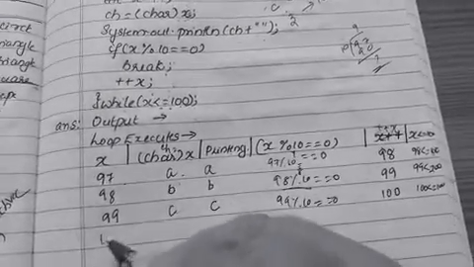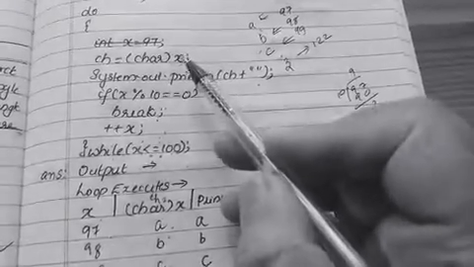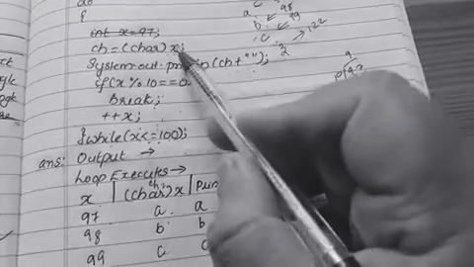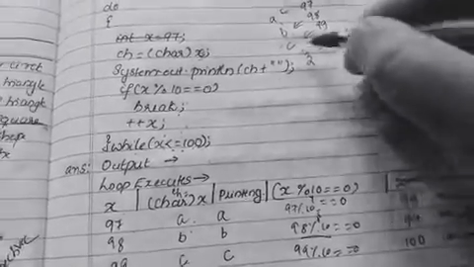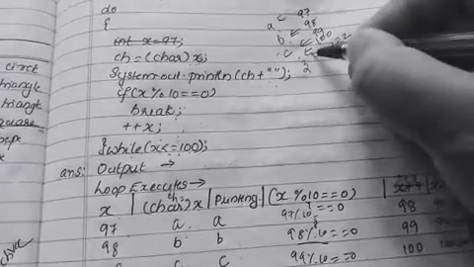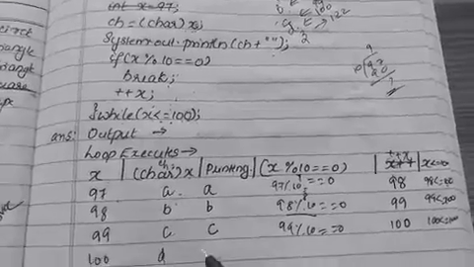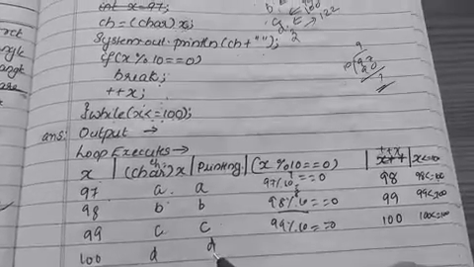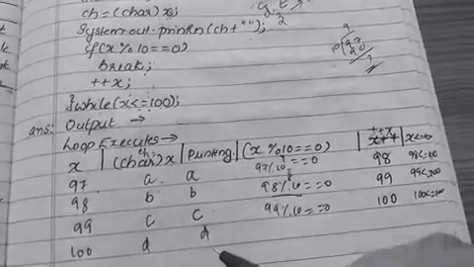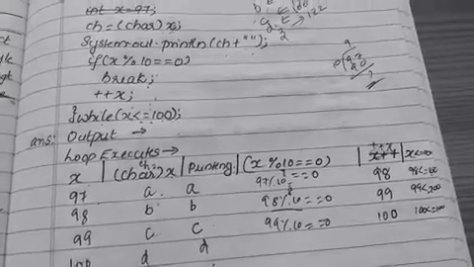Now the value of x becomes 100. So what is the value in x? 100. 100 is converted to character. What is the character value? D. D is stored in the variable ch and we will print it. System.out.println ch, it is printed. D will be printed. Clear?